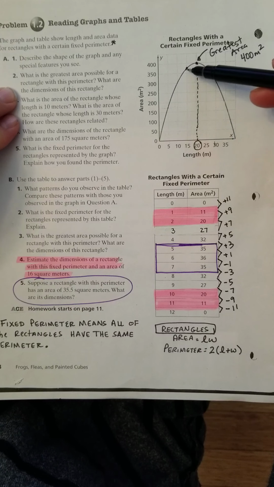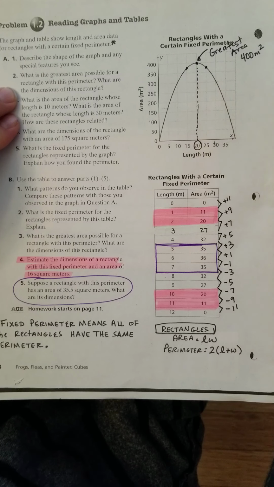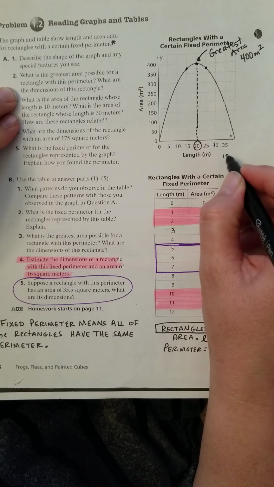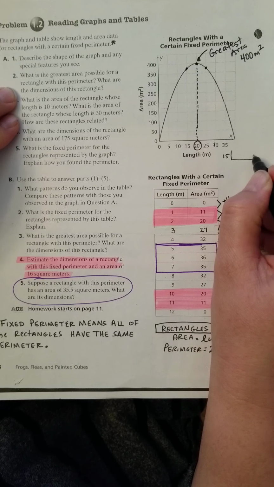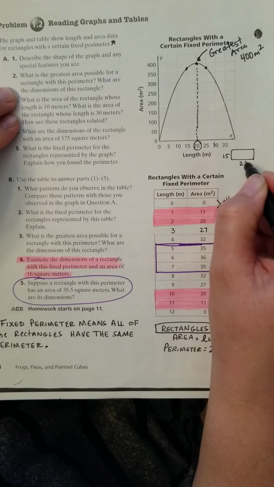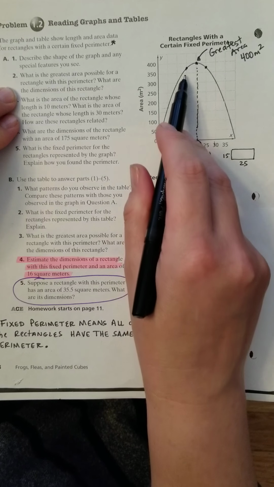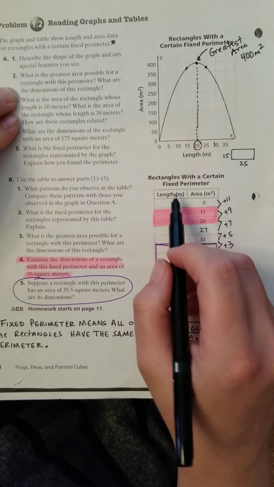So a length of 15 and a length of 25. That would mean that my rectangle, and again, I'm not to scale, would be 15 by 25.